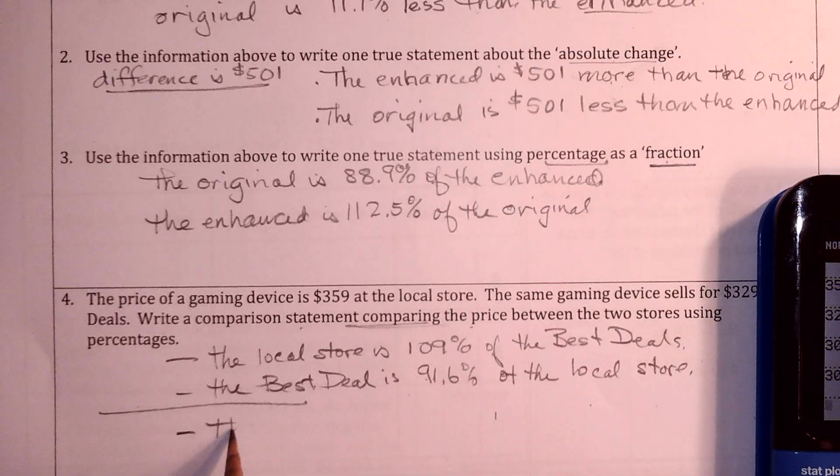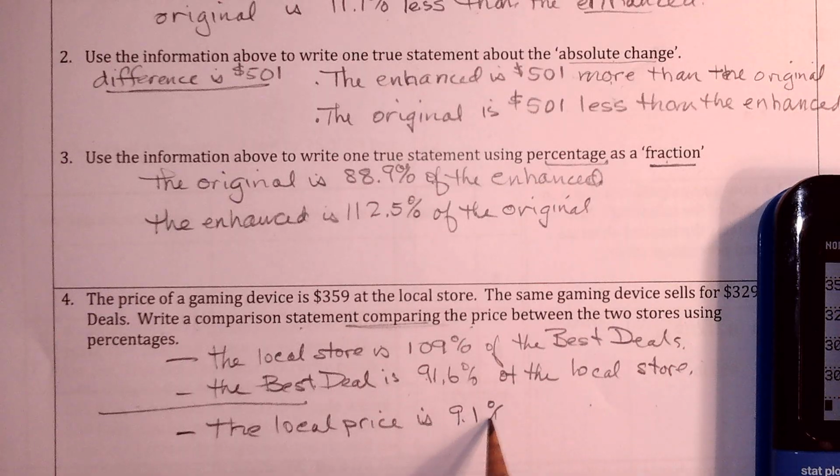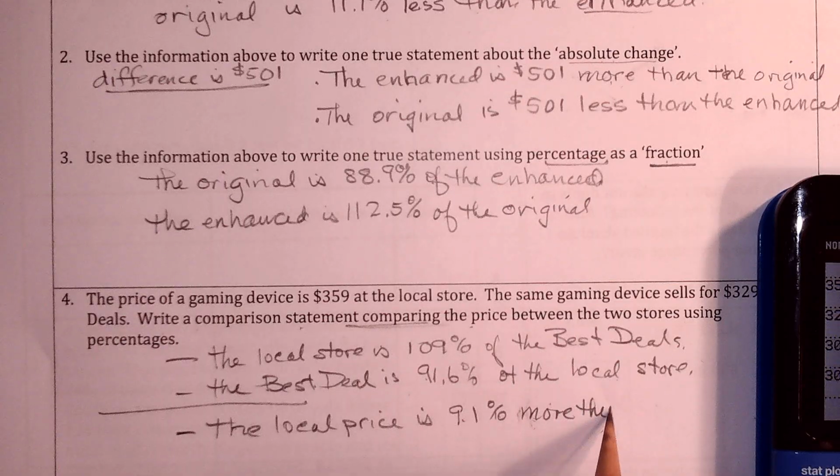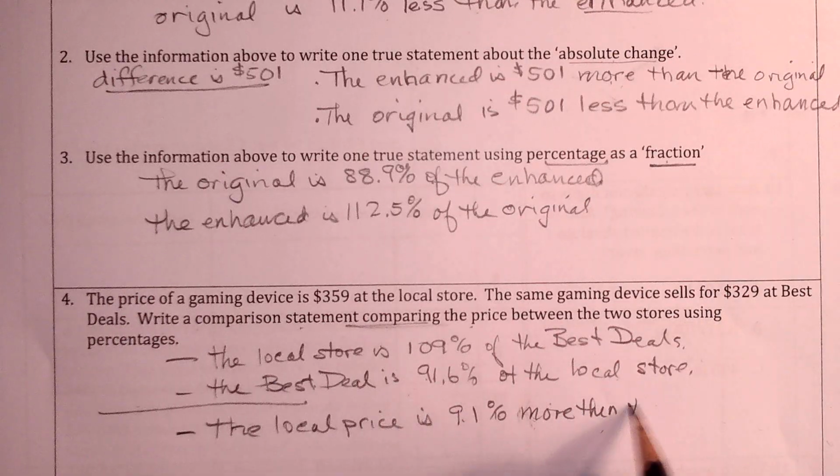So the local price is 9.1% more than the best deal.